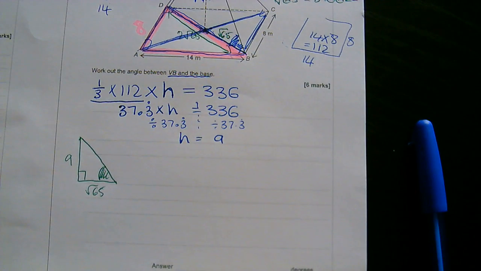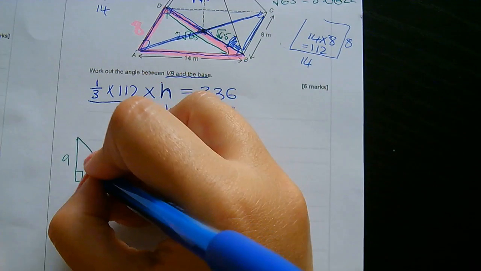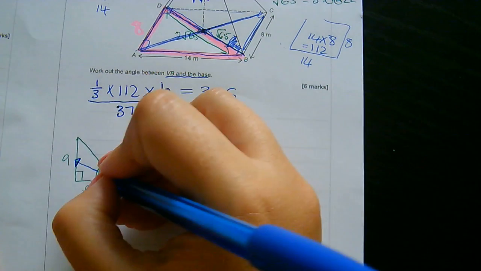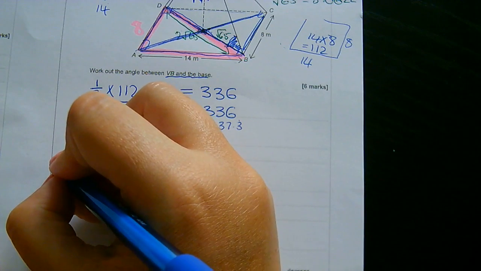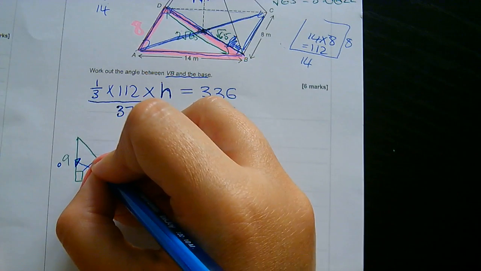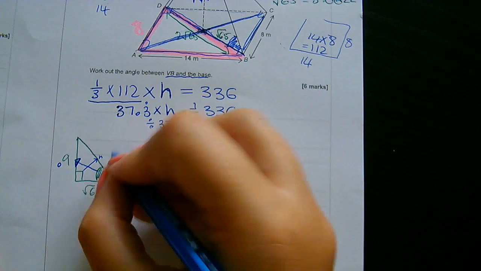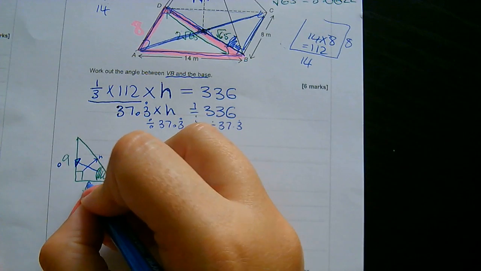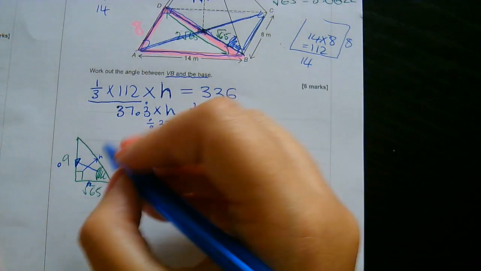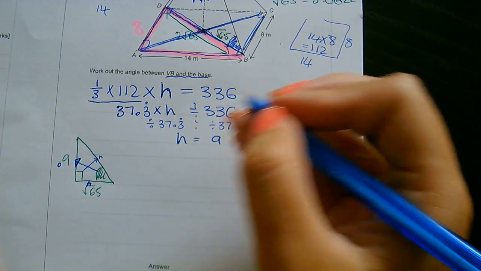So if I label this, because it's a right angle triangle, I can use trig. It's the angle that I'm looking for. The 9 is the opposite one. Opposite the right angle is the hypotenuse, and the root 65 part is the adjacent one that's left alone. So we're looking for the ratio with O and A in.